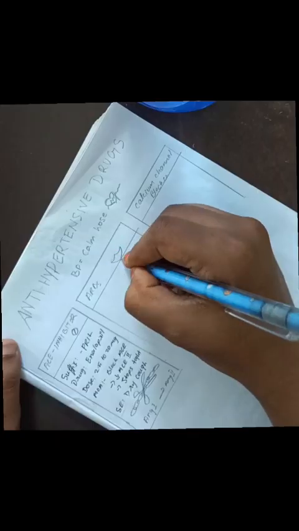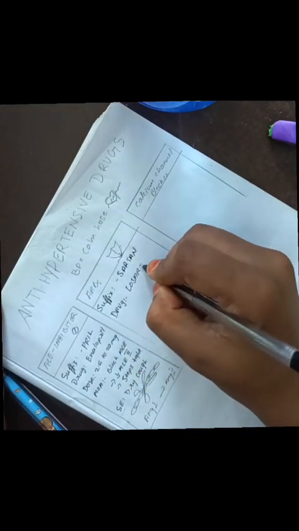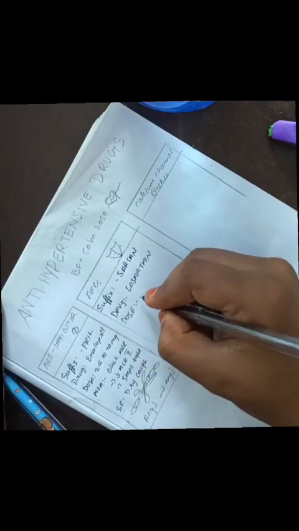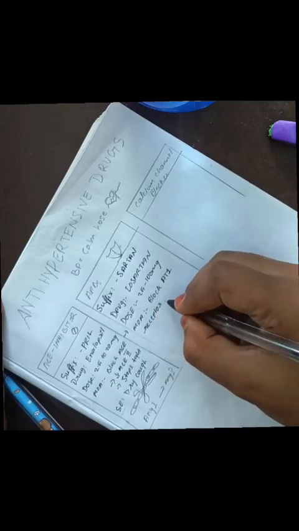The second class would be ARBs, that is the green box. ARB: angiotensin receptor blocker. The suffix would be SARTAN. Example losartan. The dose would be 25 to 100 mg once daily. And if you see the mechanism of action, angiotensin 2 is a bad signal, right? So the ARB blocks the AT1 receptor with a shield. So even if angiotensin 2 is made, it can't act. So it blocks bad signals.